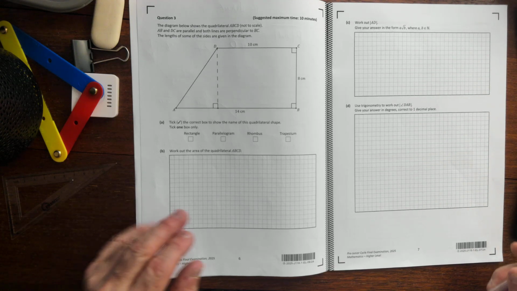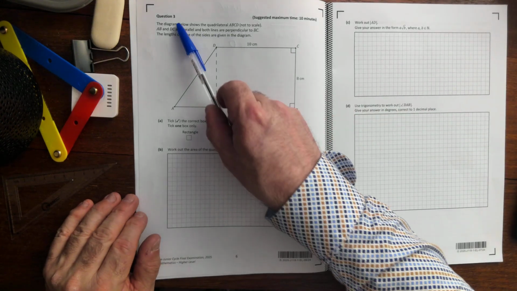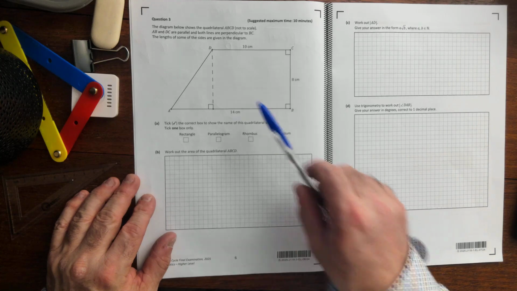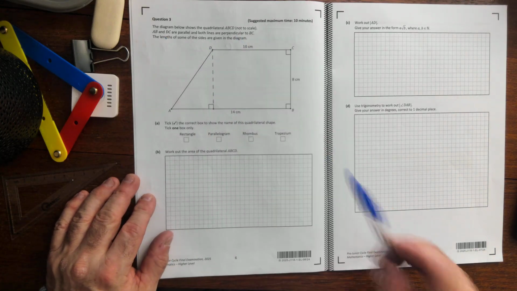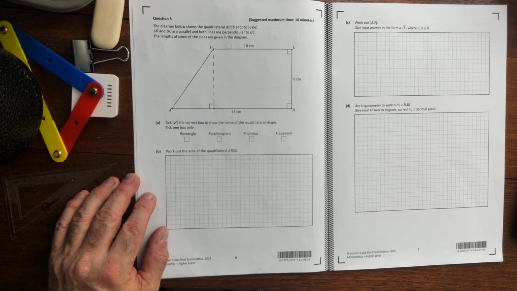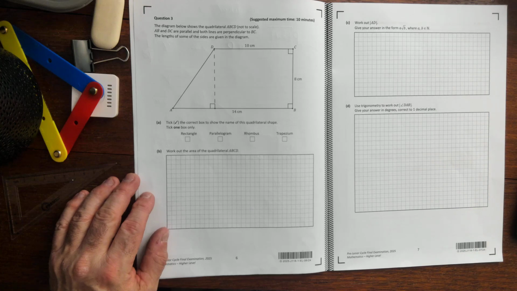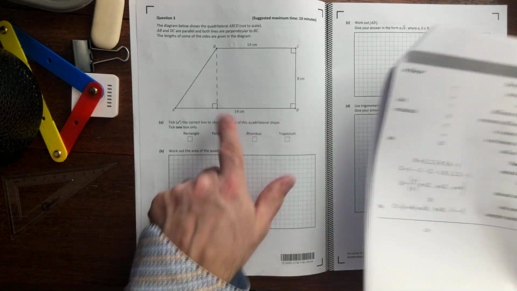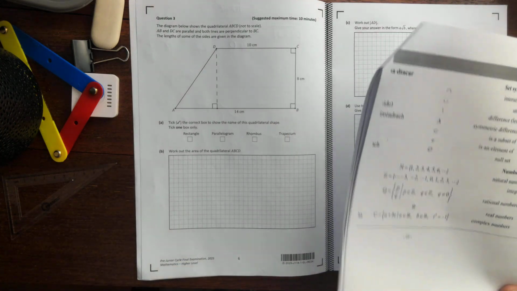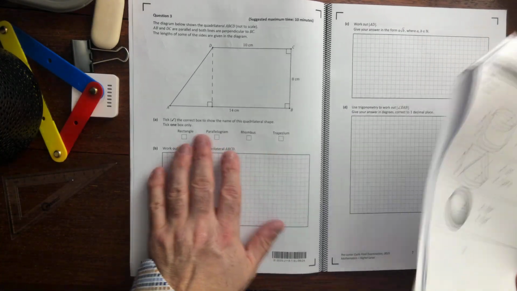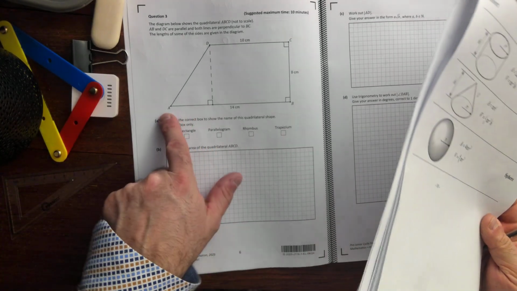Welcome back, students. We are doing question 3. So before we read, we look and study the diagram, the figure, the 2D shape. Okay, so it's a 2D shape. Let's read the question, because there's loads of information here.